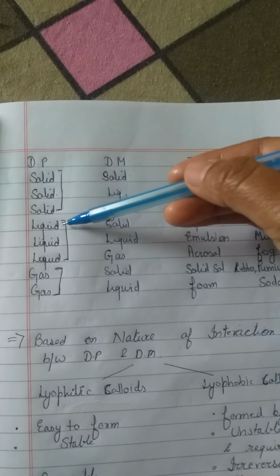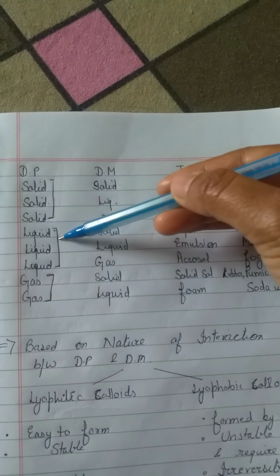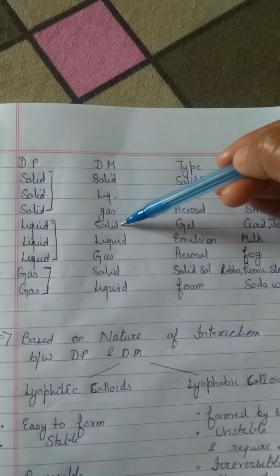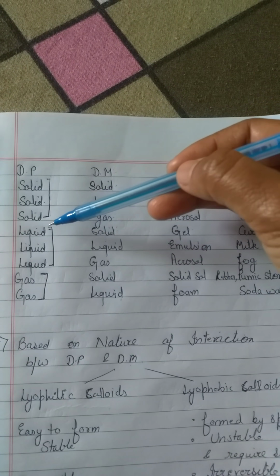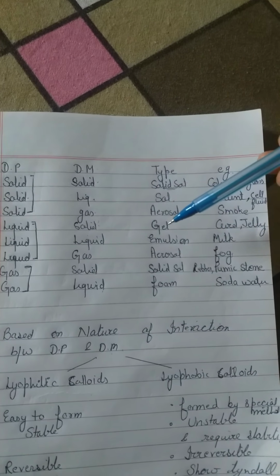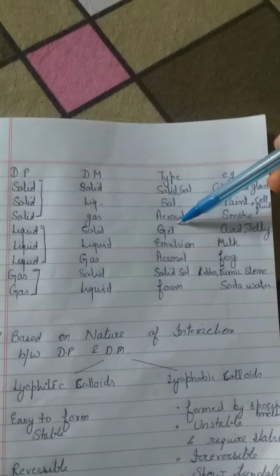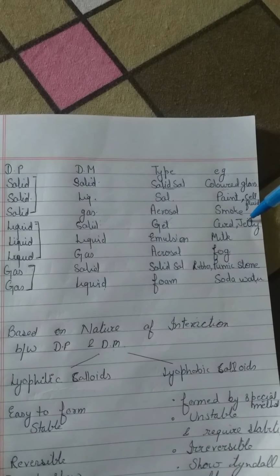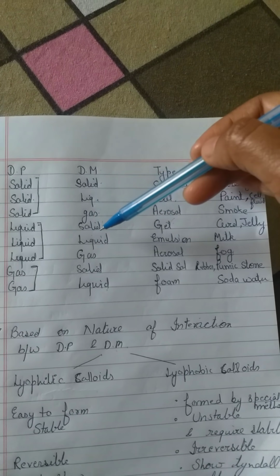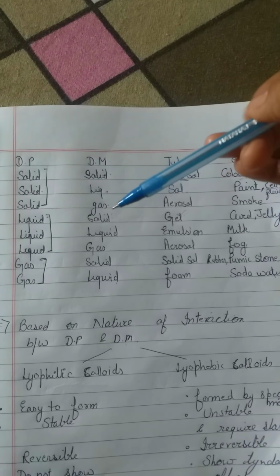Now in the next cases, we have a dispersed phase that is in liquid state. Now you have a dispersed medium in solid state and a dispersed phase in liquid state. That type of colloidal solution comes under gel. The most common examples are butter, curd, jelly, because they are solid in appearance and contain some liquid inside them. So they are the examples, right?